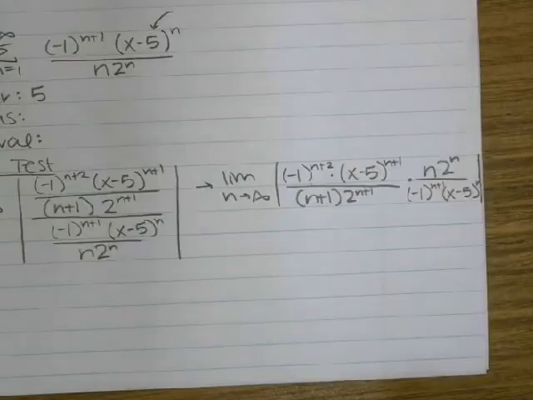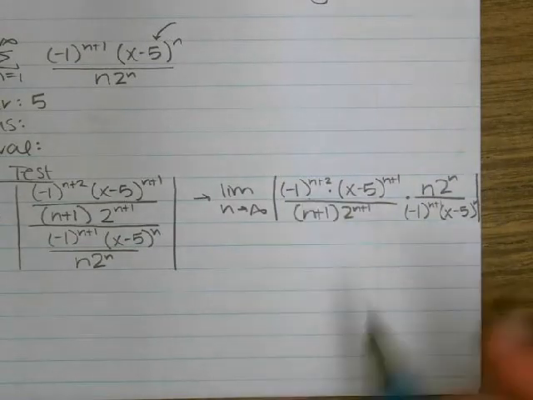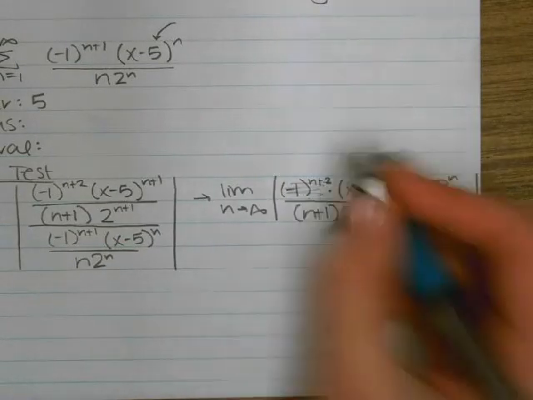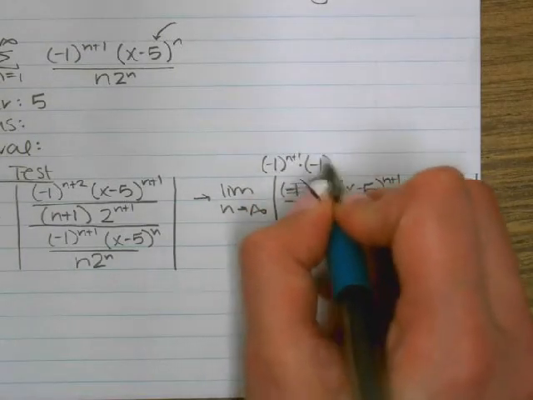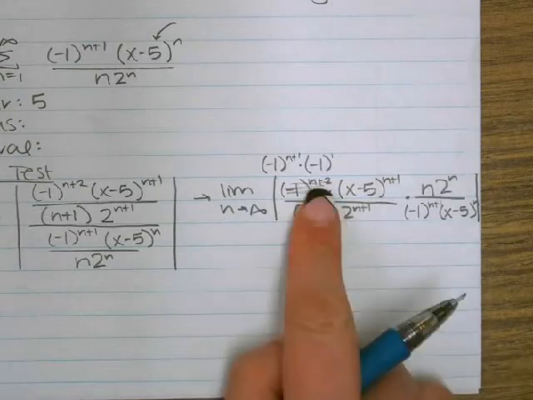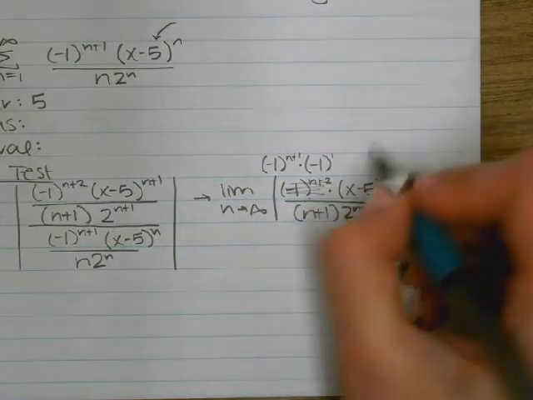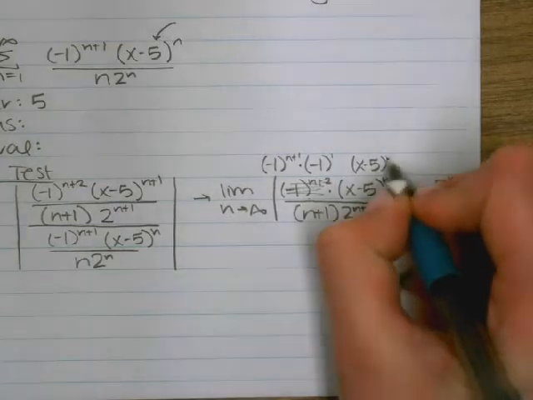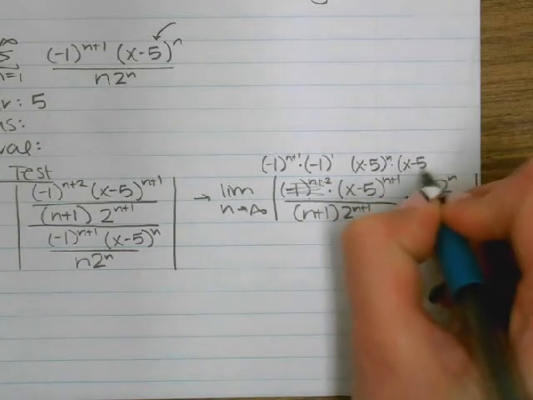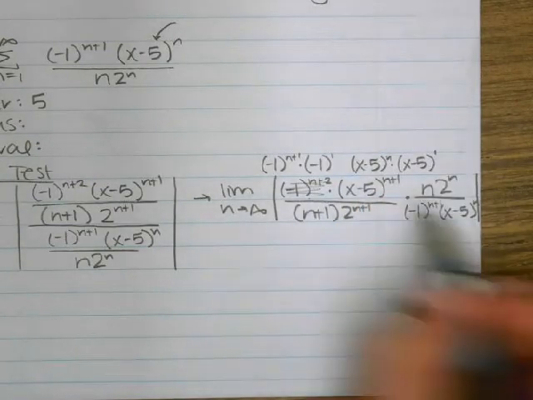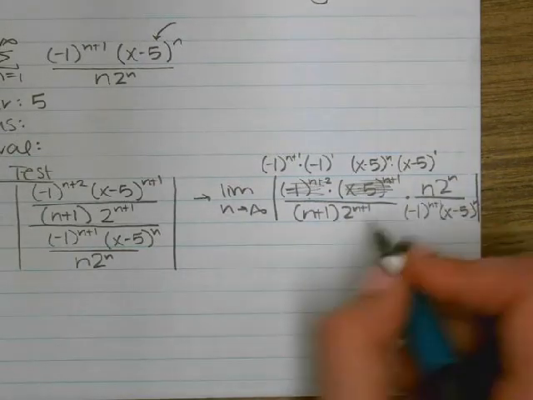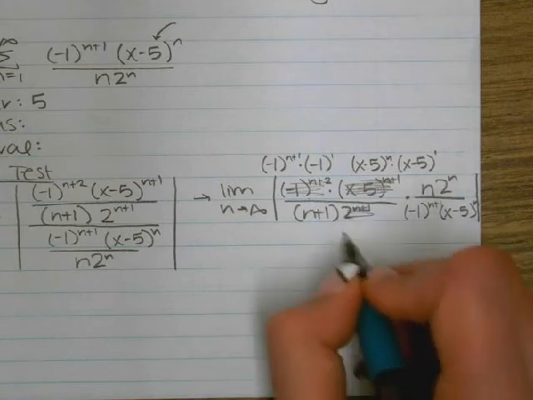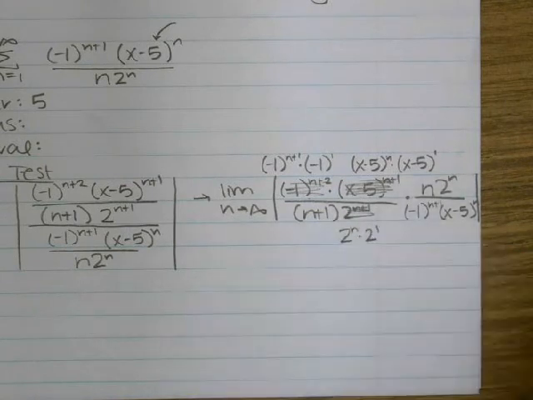All right, and for this piece, we can rewrite this as -1 to the n plus 1 times -1 to the 1. That's where n plus 2 came from. This one we can rewrite as x minus 5 to the n times x minus 5 to the 1. N plus 1 we can't rewrite as anything. 2 to the n plus 1 we can rewrite as 2 to the n times 2 to the 1. And then we can go ahead and see what cancels.